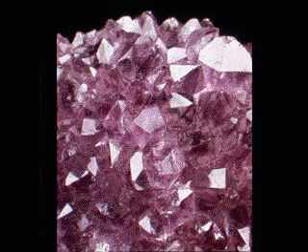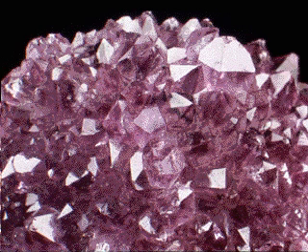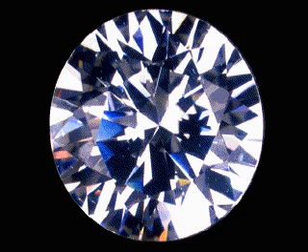The most valued of all the rocks are the gems and semi-precious stones mined from the earth or exposed at the surface by wind and water. The most prized of all is the diamond.